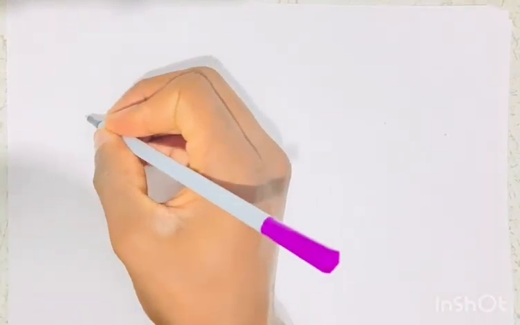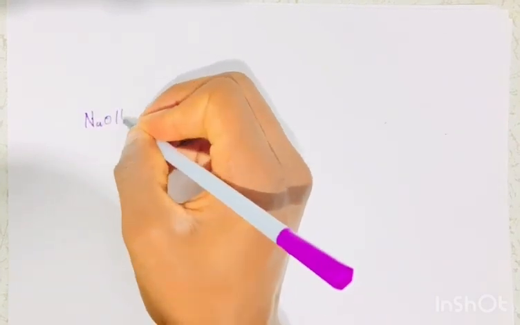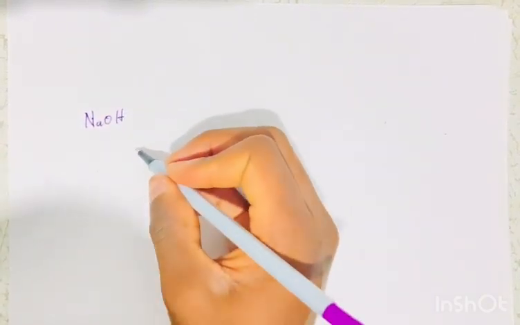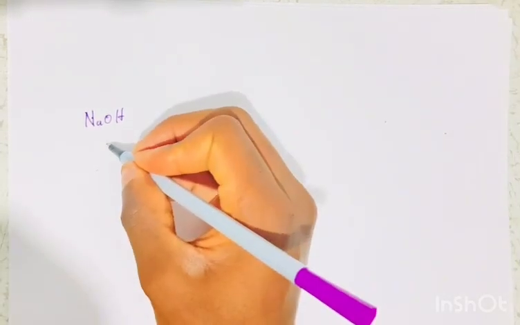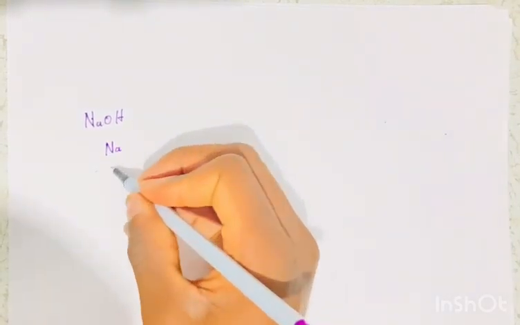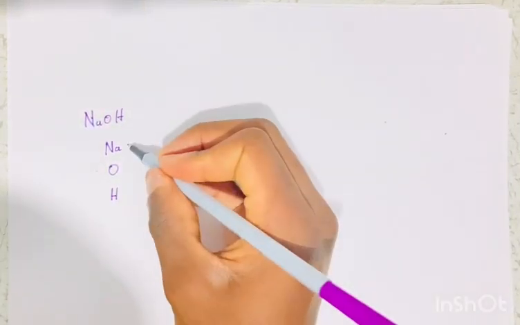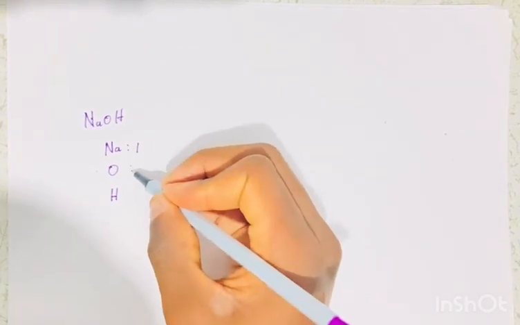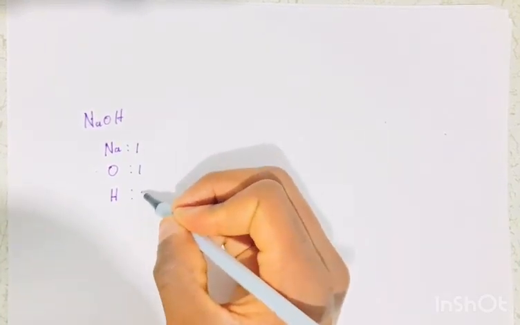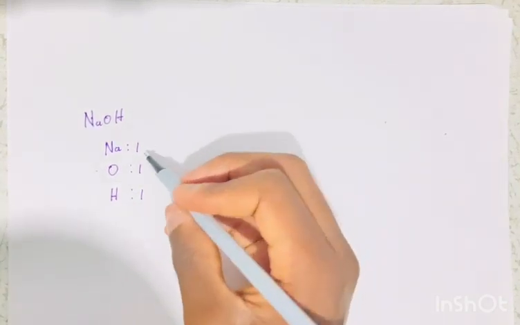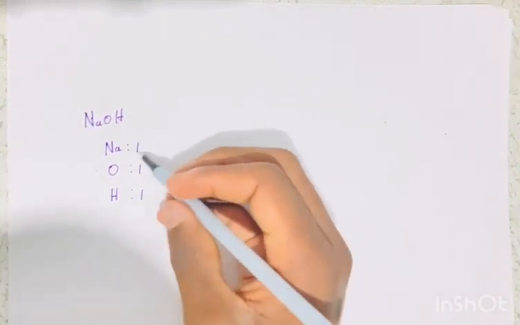Let's look at some examples. Suppose you are asked to calculate the molar mass of sodium hydroxide. Sodium hydroxide is NaOH. So we're going to list the elements. Here we have sodium, we have oxygen, and then we have hydrogen in sodium hydroxide. Sodium is appearing 1 time, oxygen is 1 time, and hydrogen is 1 time. So we're going to multiply all these numbers by the atomic mass.